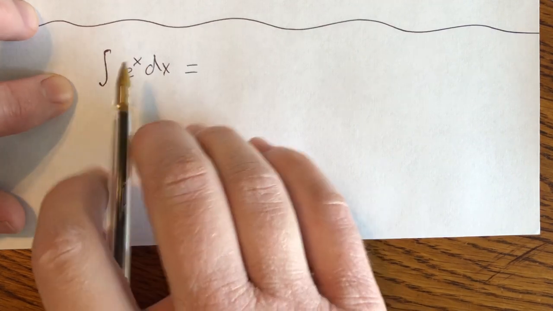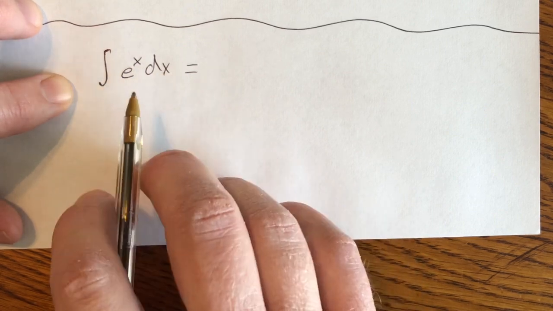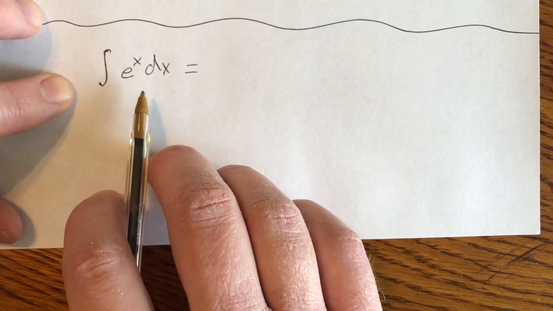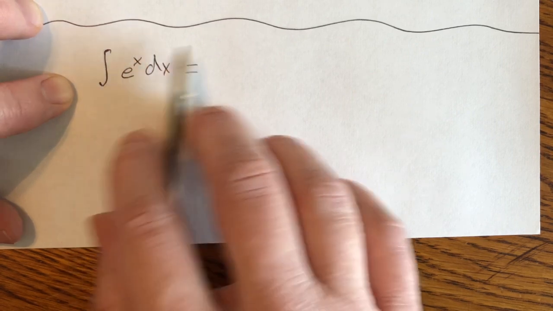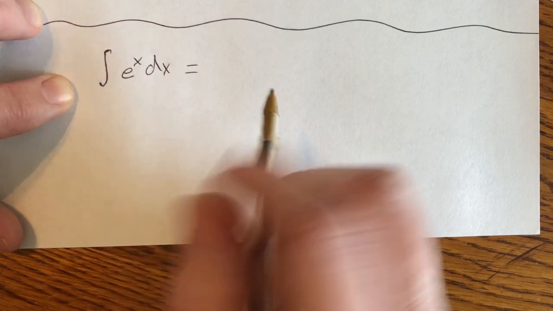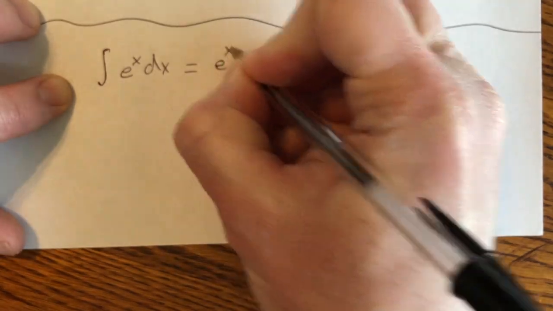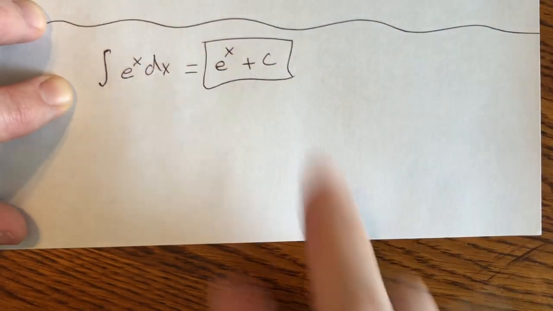There are 2 special types of integrals. The first type is the integral of e to the x with respect to x. If you recall, when we were looking at derivatives, the derivative of e to the x was e to the x. Well, guess what? Now the integral of e to the x is also e to the x. And again, because they're indefinite, make sure you put the plus c at the end.